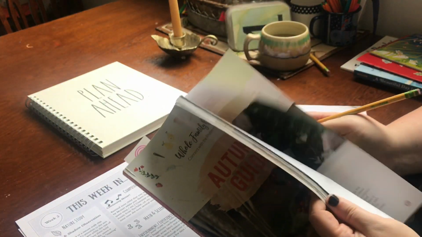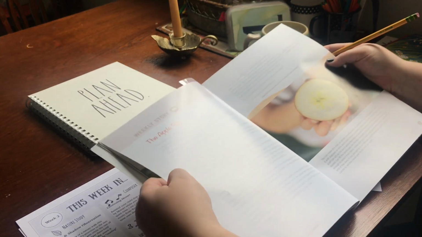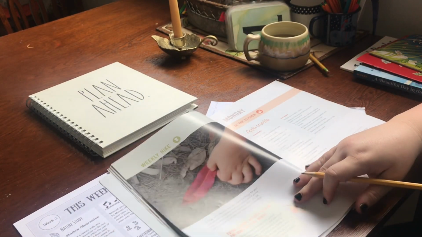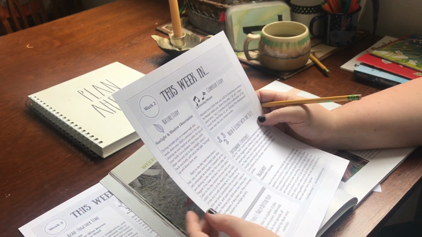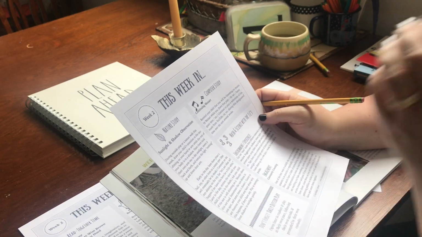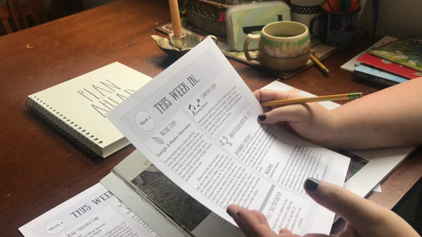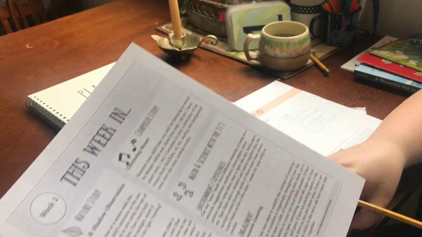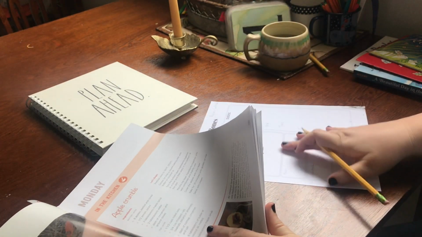Oftentimes I will also pull from the current week. It gives a bit of a nature study of what you should be focusing on for a weekly hike. Now my Blossom and Root also shows a nature study, but in Blossom and Root I found it's more of a STEM activity. It's less of getting outside and doing something open-ended. So I'll pull from the weekly hike in here.